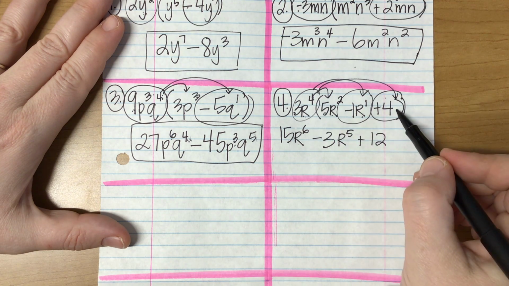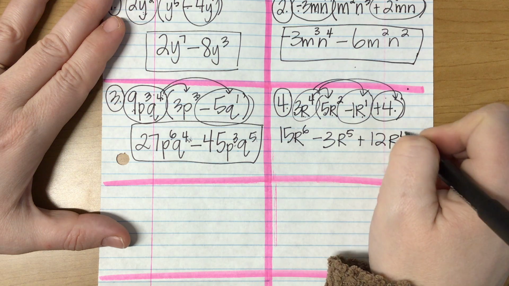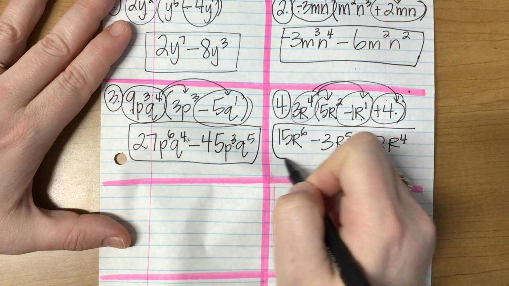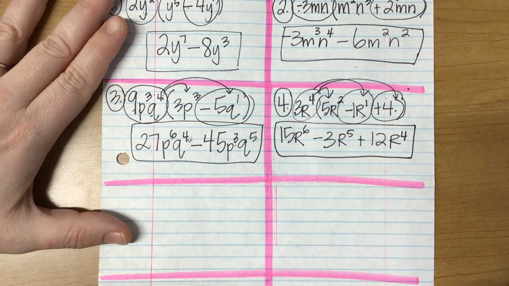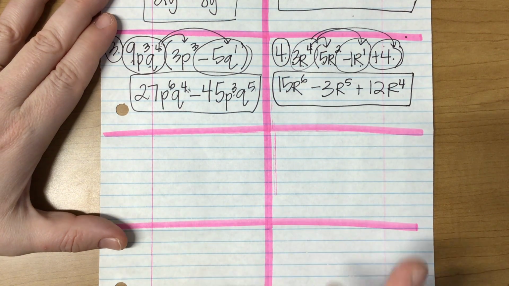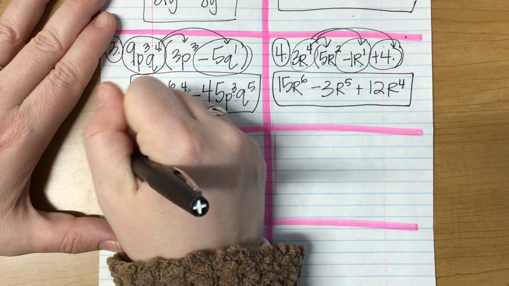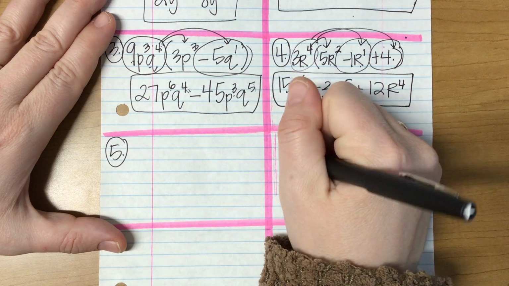R to the 4th times nothing is R to the 4th. It's the distributive property and multiplying powers. We're combining both skills.